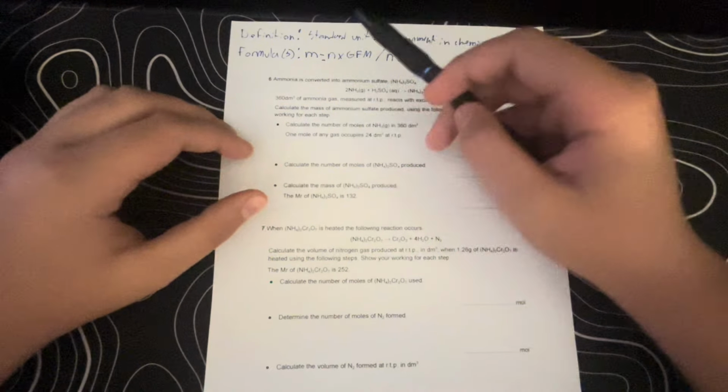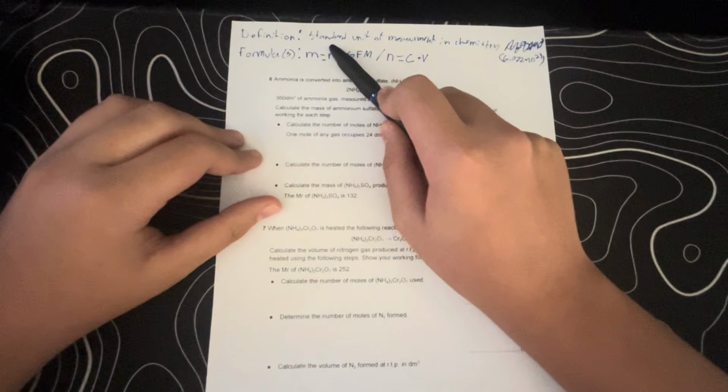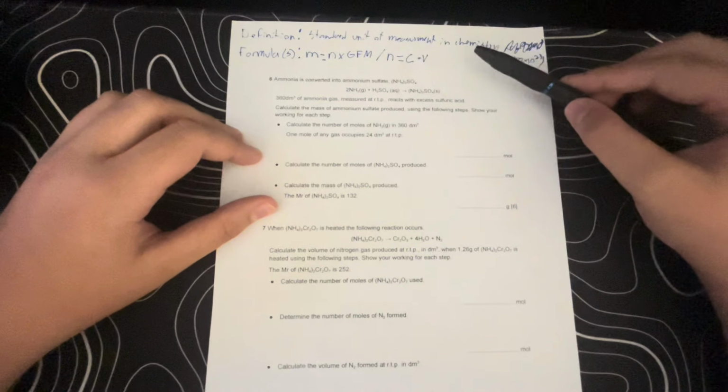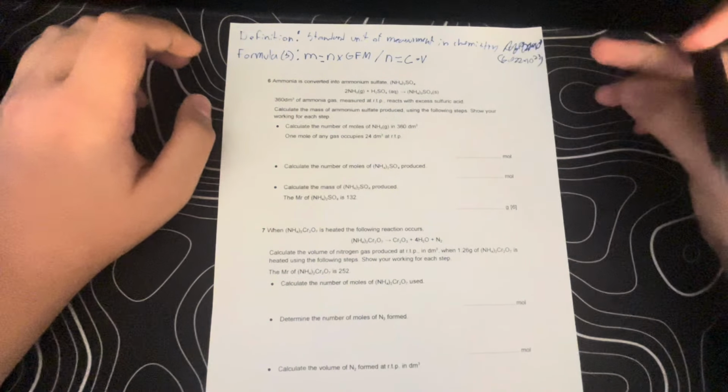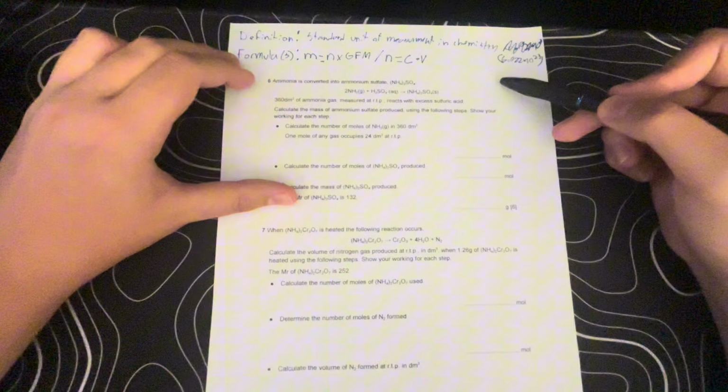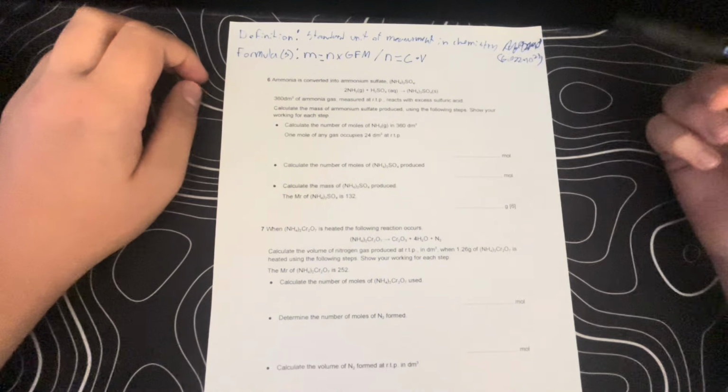Firstly, a mole is the universal unit of measurement in chemistry, which we use to find how many grams of a substance lead up to 6.022 times 10 to the 23rd particles.